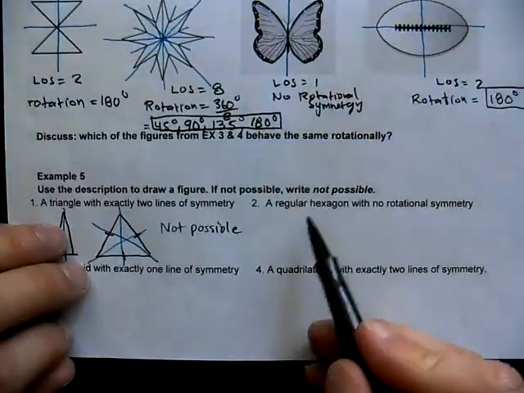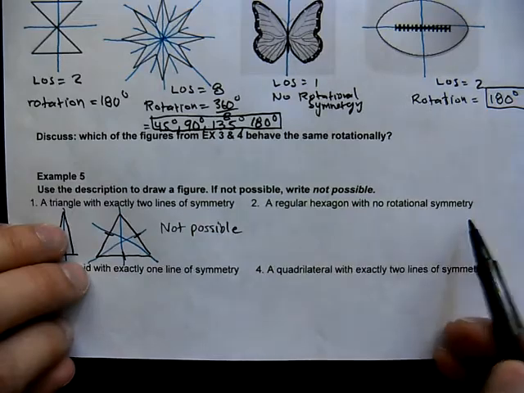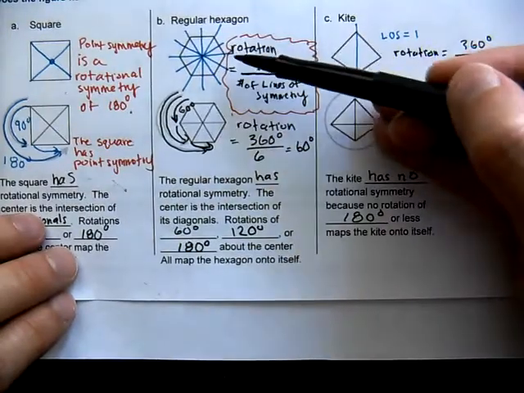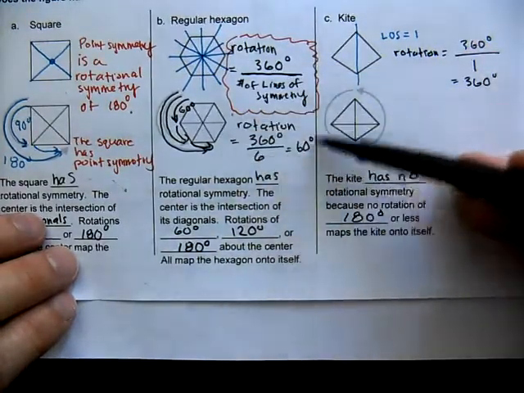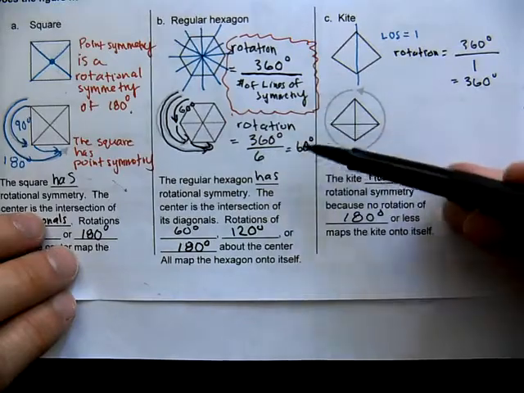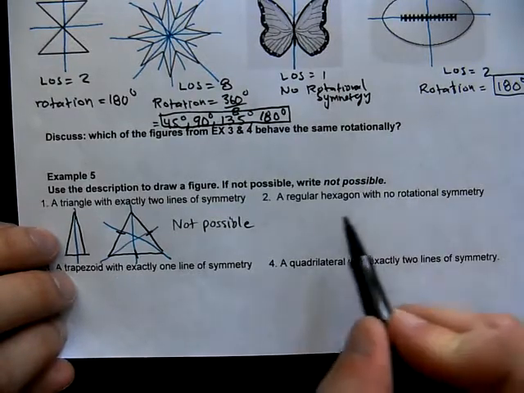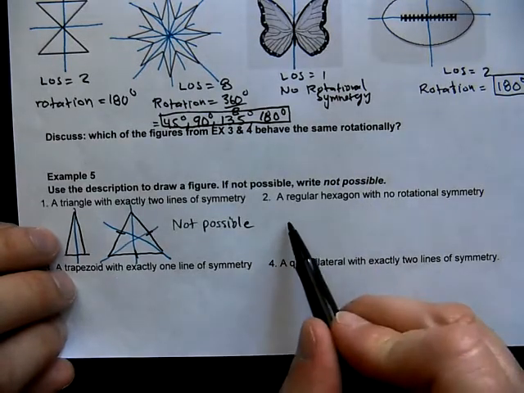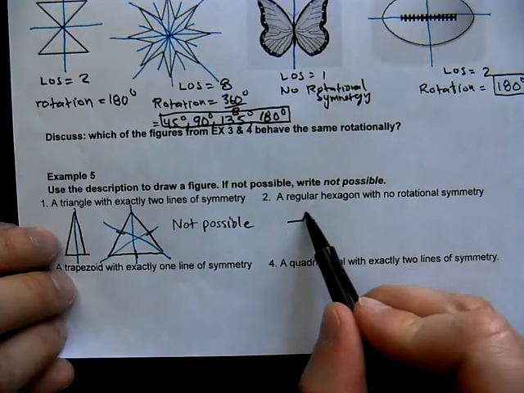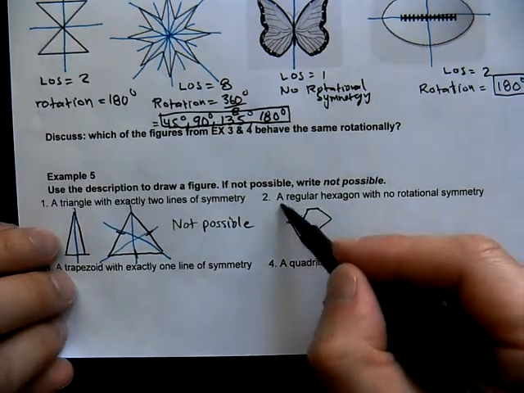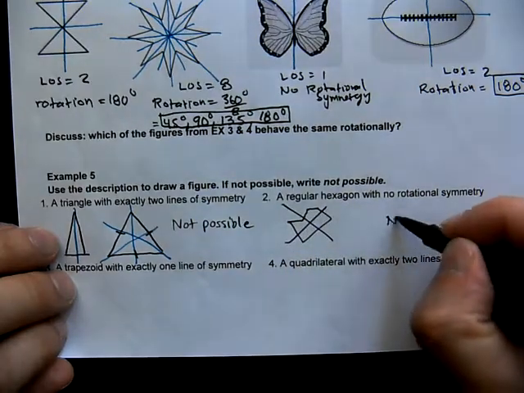And so can we draw it with no rotational symmetry at all? No, again, that's not possible. Because if it's regular, it has 6 lines of symmetry. And if it has 6 lines of symmetry, then that means it does have rotational symmetry of 60 degrees, 120 and 180. So to have no rotational symmetry, it would have to be some other kind of crazy shape. 1, 2, 3, 4, 5, 6. There's a hexagon, but it's not a regular hexagon. So again, this is just not possible.